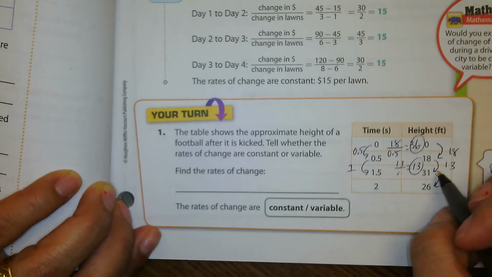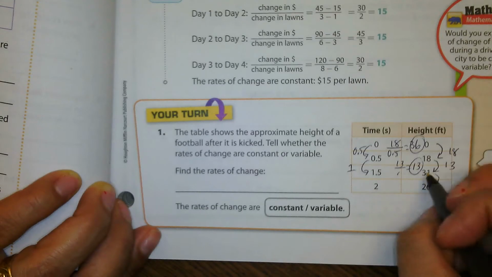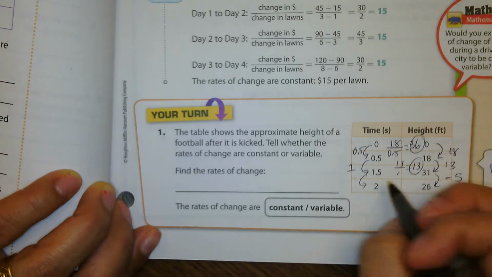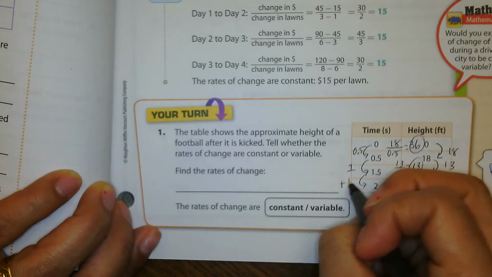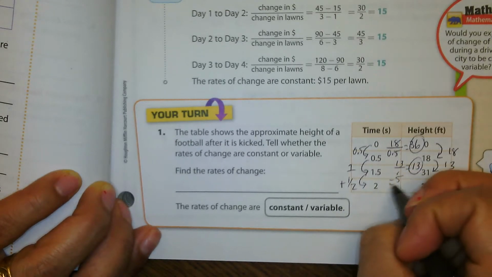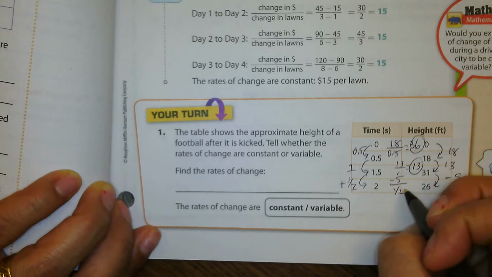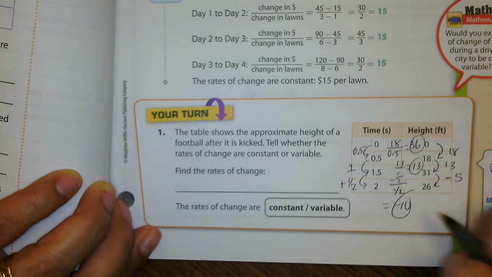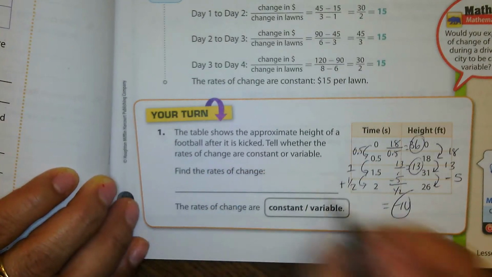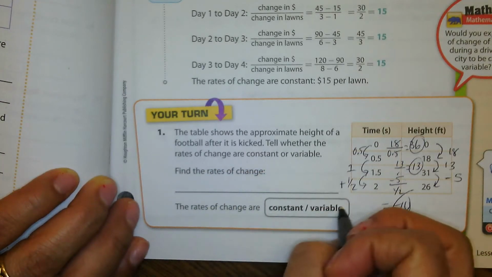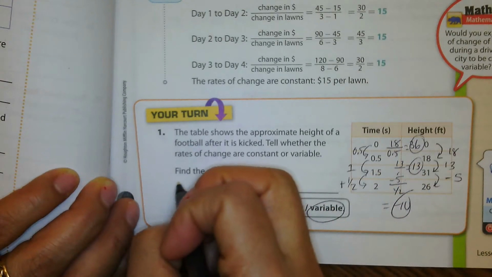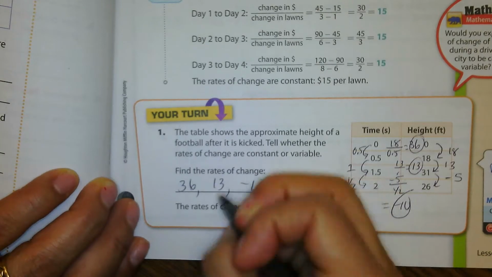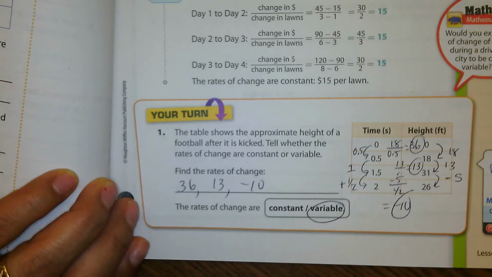This one went down from 31 to 30 to 26. That went down 5, so negative 5. And the other one went up by a half. So negative 5 divided by 1/2. How many halves are in 5? I have 10, so negative 10. See, the rate of change is not constant. They're variable. The rates of change were 36, 13, and negative 10, so they're not constant, they are variable.